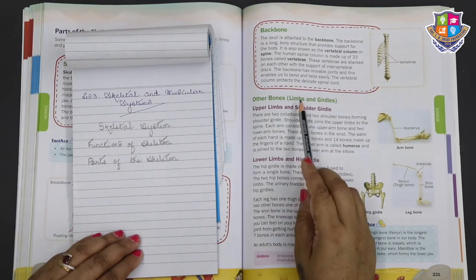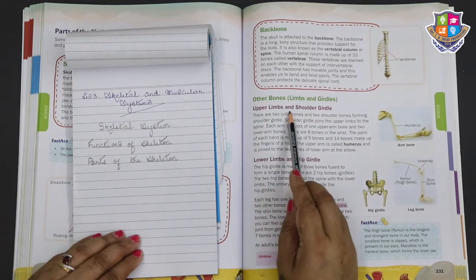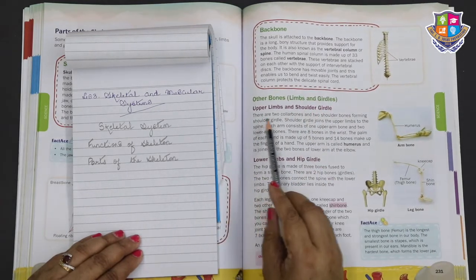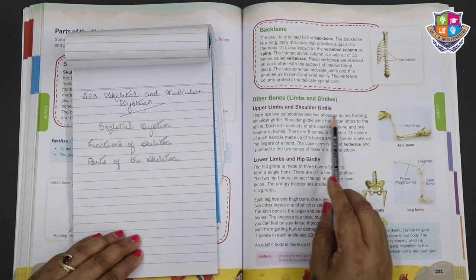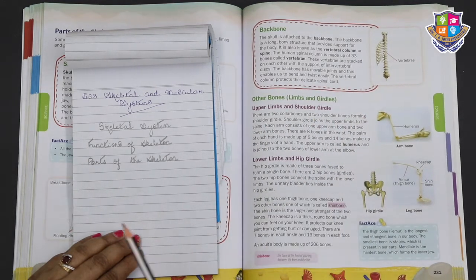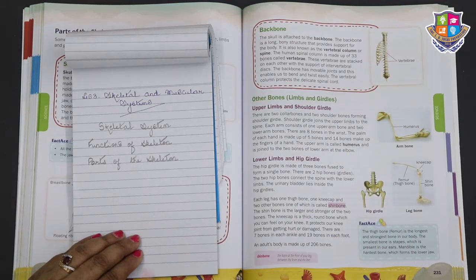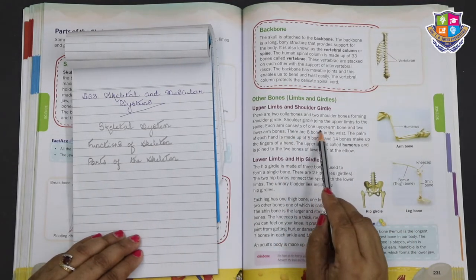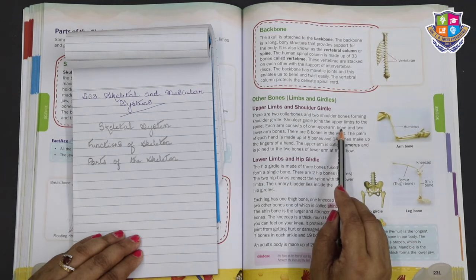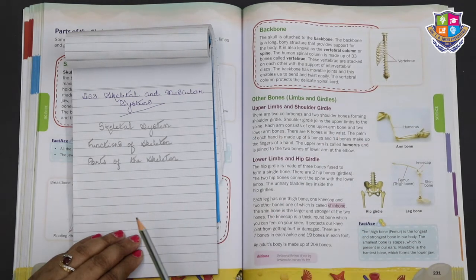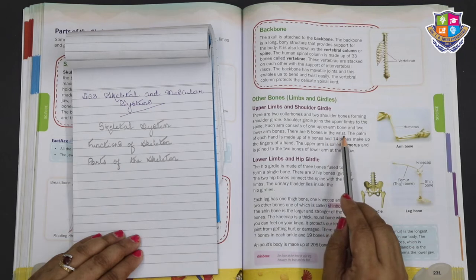Other bones, limbs and girdles: upper limbs and shoulder girdle. There are 2 collarbones and 2 shoulder bones forming the shoulder girdle. Shoulder girdle joins the upper limbs to the spine. Each arm consists of 1 upper arm bone and 2 lower arm bones. There are 8 bones in the wrist.